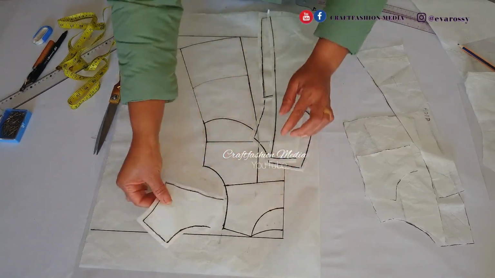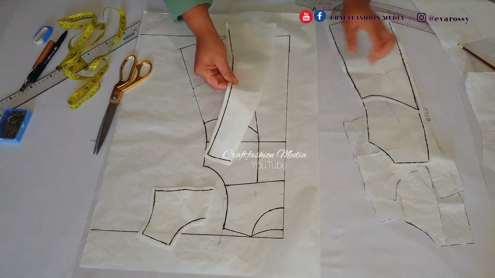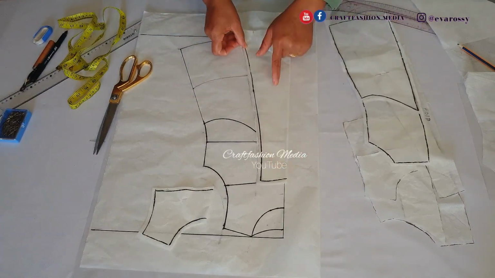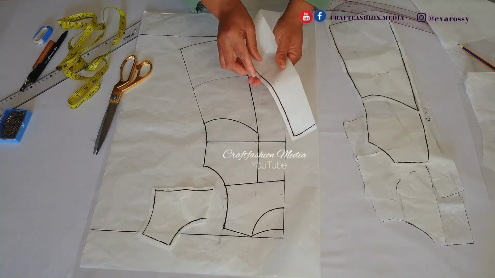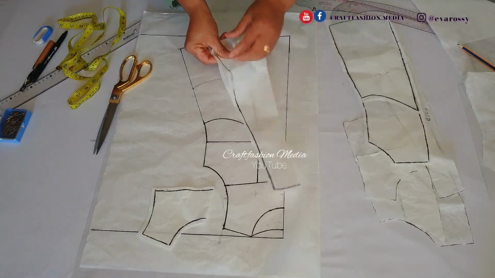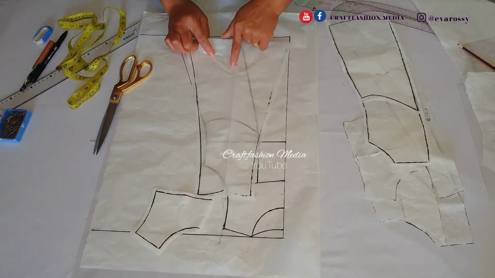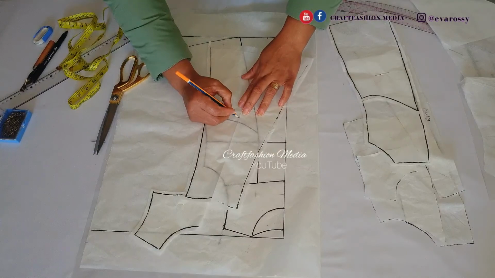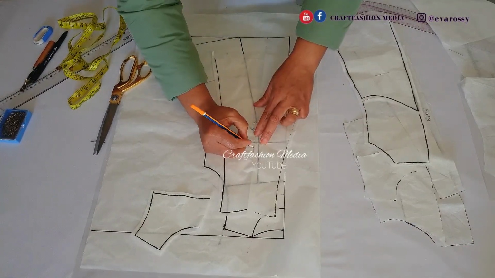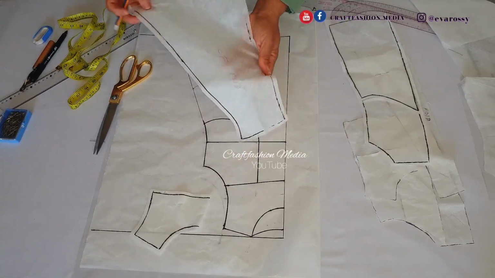So this yoke part is going to be on fold with your 1/4 inch seam allowance on all the parts of this dress. So make sure you add your seam allowance on all the parts of the dress. This is very, very important. So the center front is going to be on fold.